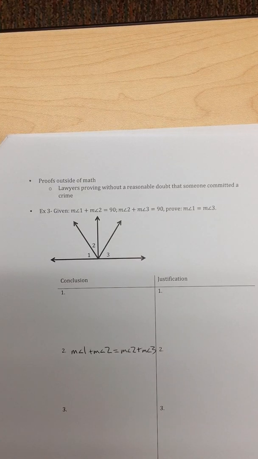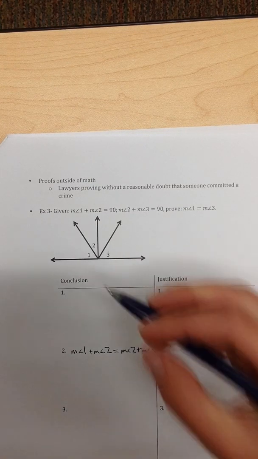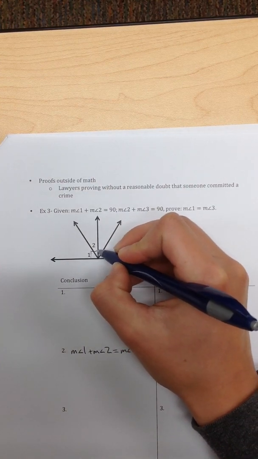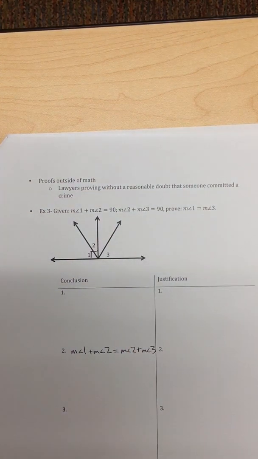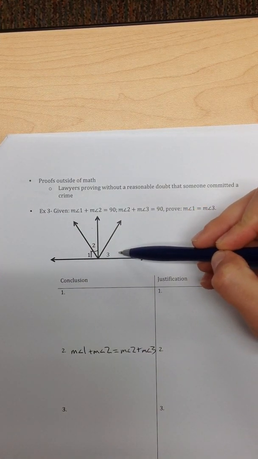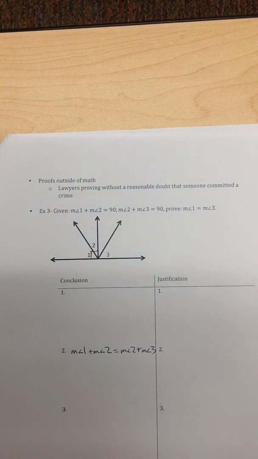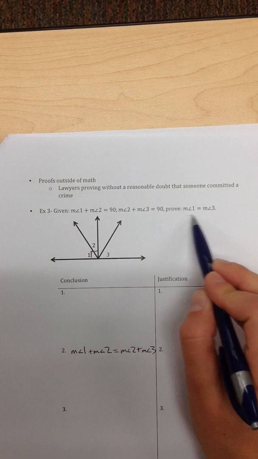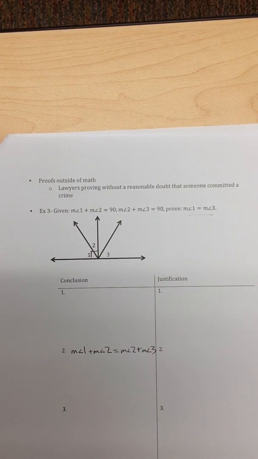Okay, the next one here, example 3. We are given that the measure of angle 1 plus the measure of angle 2 is 90 degrees. So these two angles together are going to make 90 degrees. And then the measure of angle 2 and the measure of angle 3 is also 90 degrees. So 2 and 3 added together is also 90. And we're supposed to prove that the measure of angle 1 is equal to the measure of angle 3.